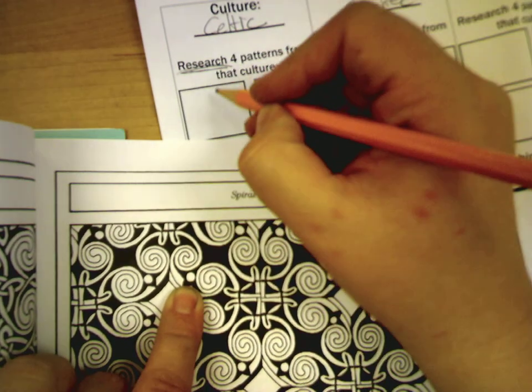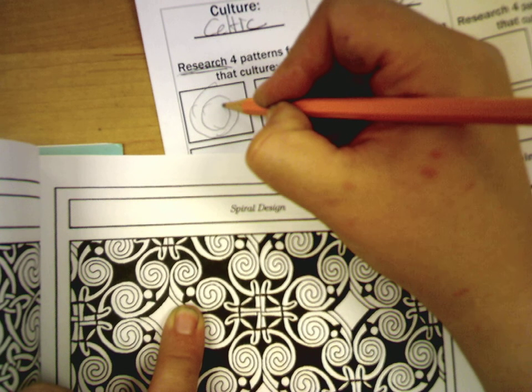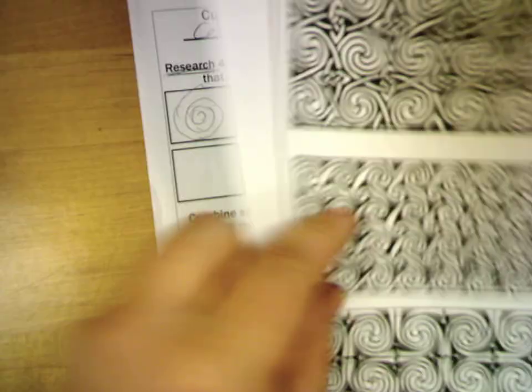So for this, I'm going to take this curly Q and draw that there. You can see that curly Q shows up a lot, like in this one.